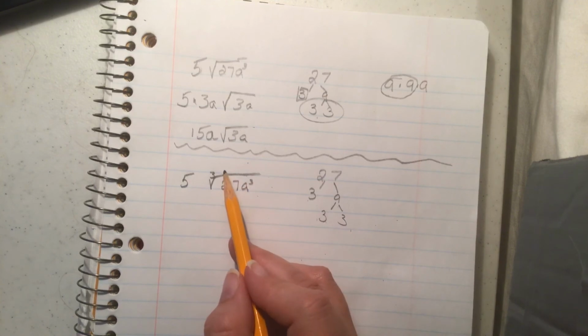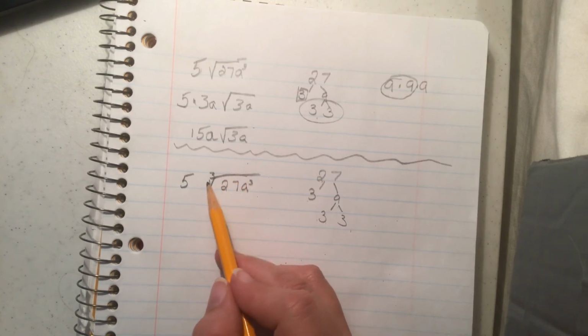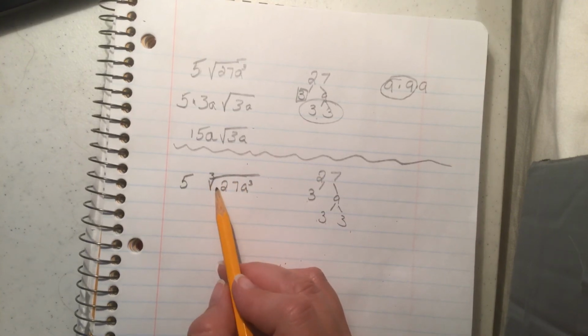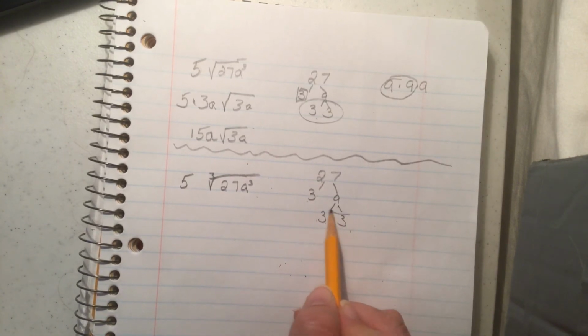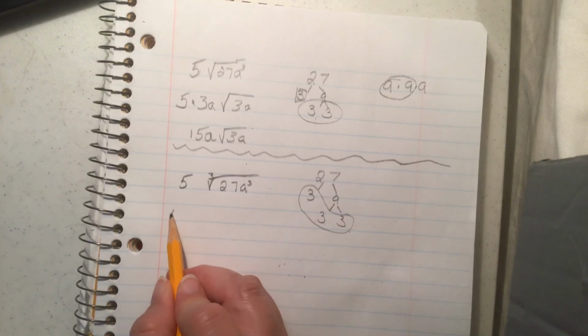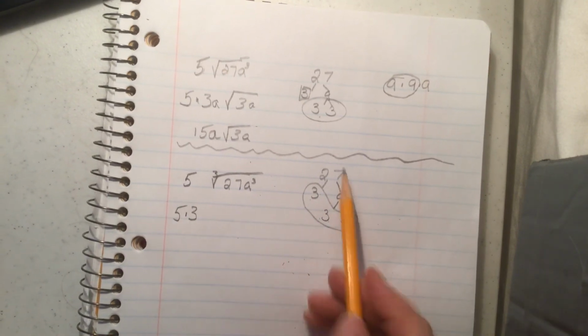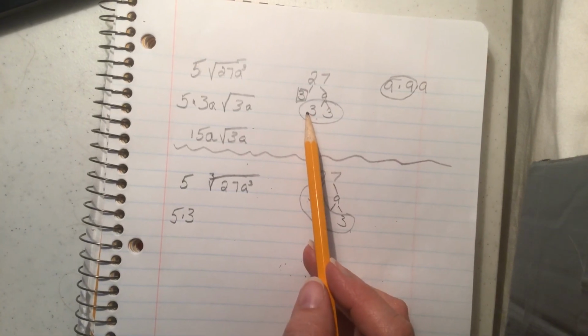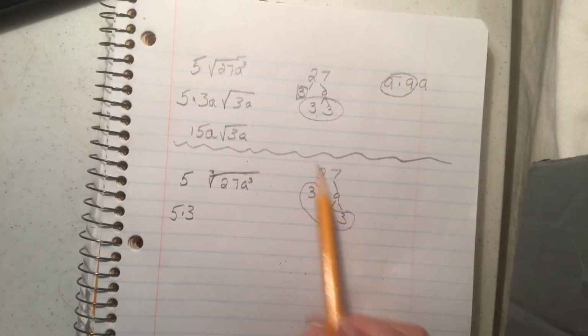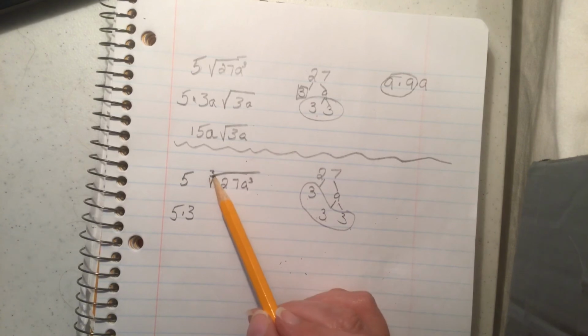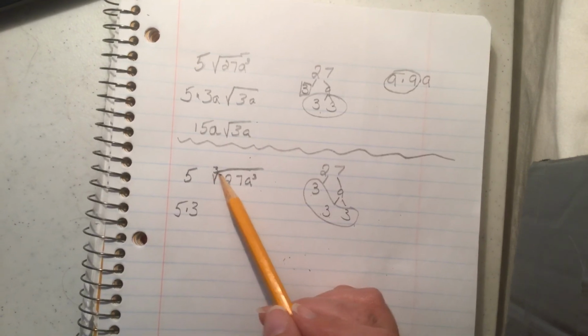Well, right here it says I'm looking for a triple, instead of just a pair, a set of 3. Oh, well, there's a set of 3. So that means that guy comes out. And there's nothing left in. Over here, we were only looking for a set of 2. But here we're looking for a set of 3. And it's all based on this root right here.